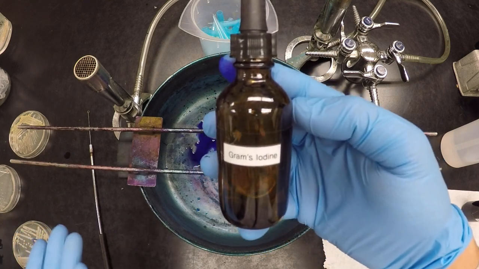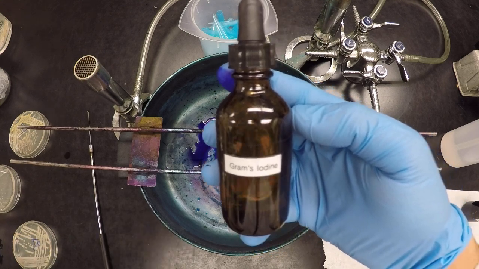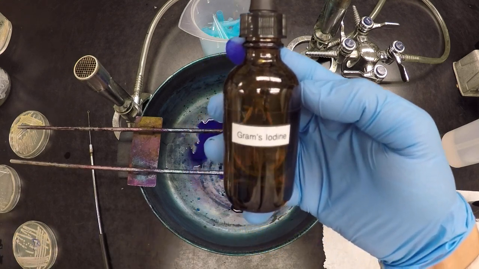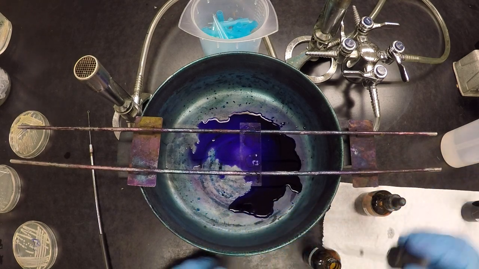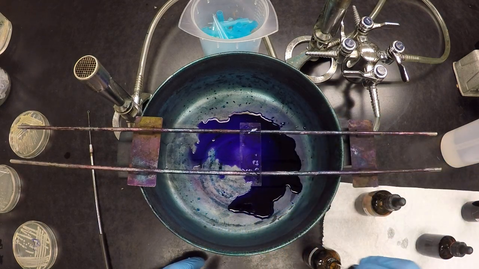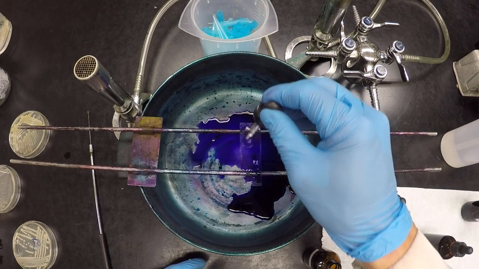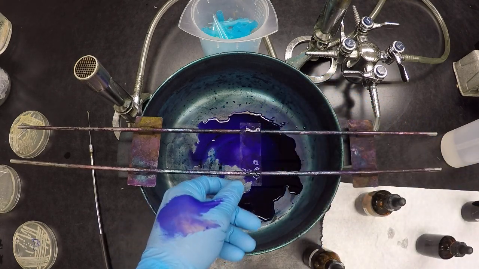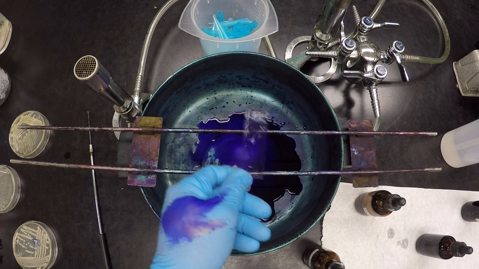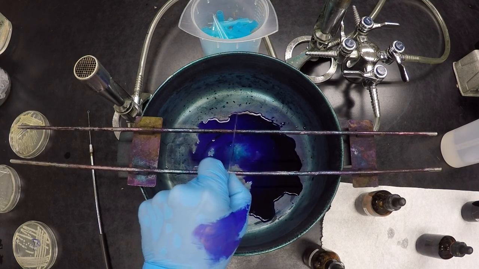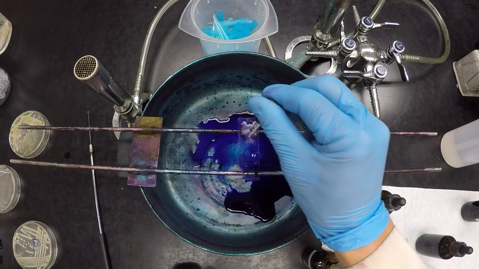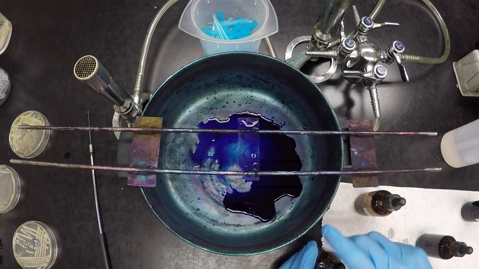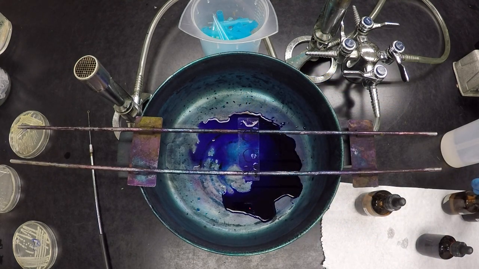Whereas the gram-negative cells don't have those teichoic acids, right? So the Gram's iodine is not going to react with them. Now, some say that the water inhibits the reaction, so what is commonly done is you flood your slide, give it a little bit of a shake like that, tap it off, and then flood again. All right, and you just let that sit again, just like before.